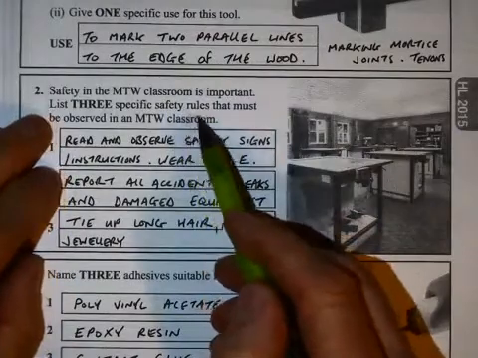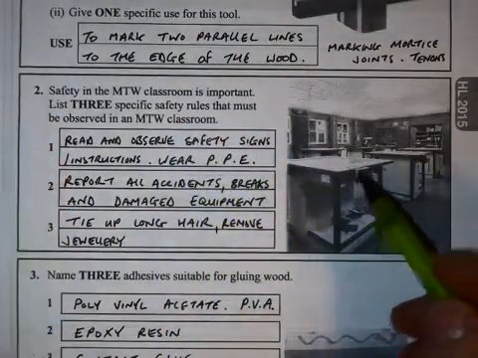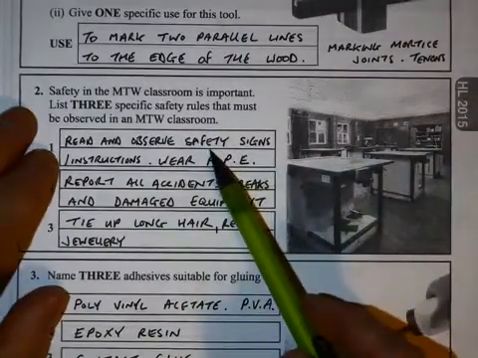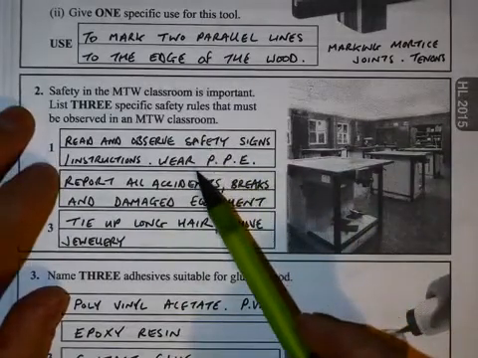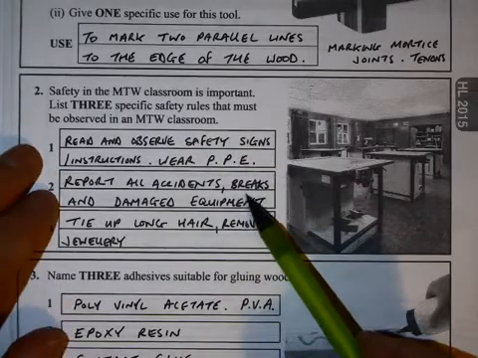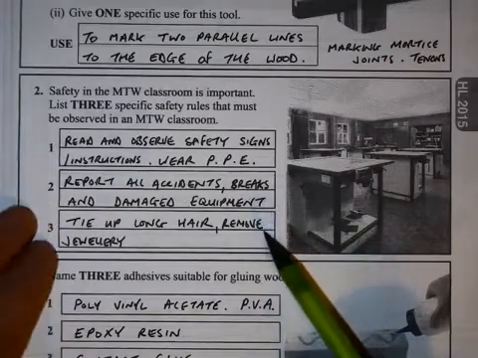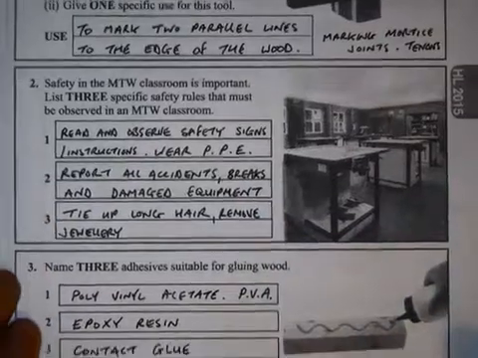List three safety rules that must be observed in the MTW classroom. So they're specific to there. Read and observe safety signage, instructions, wear PPE, that's personal protective equipment. Report all accidents, breaks and damages of equipment, tie up long hair, remove jewellery. Any of these will do.